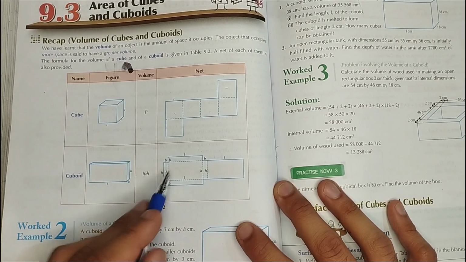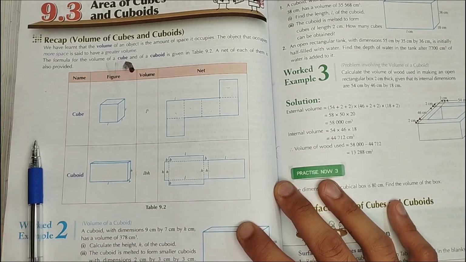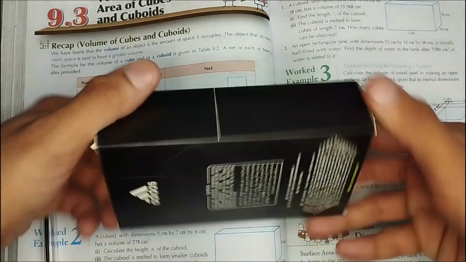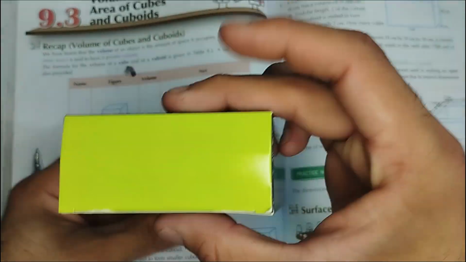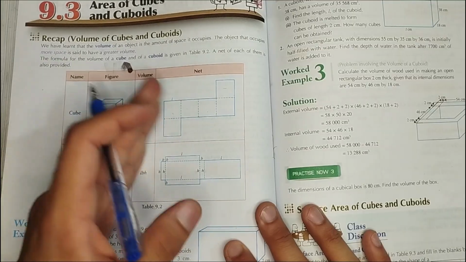2 of them are equal. For example, this is equal to this one, this is equal to this one, and this is equal to this one, right? Just like in the real one as well. The top is exactly the same as the bottom. The left side is exactly the same as the right side, and the front is exactly the same as the back. So they're in pairs.